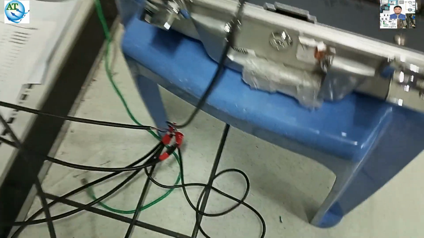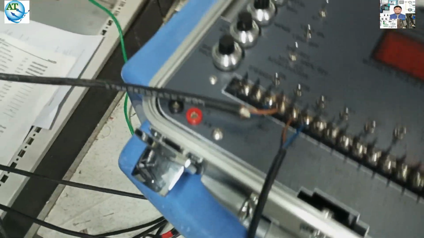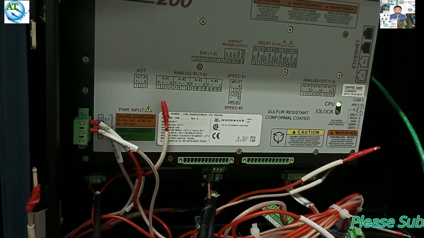All the cable connections are completed. We twist them, and only one cable is connected to the controller. So our connection is completed with the Peak 200 and the Overspeed protection device. All the input cables and output cables are connected.